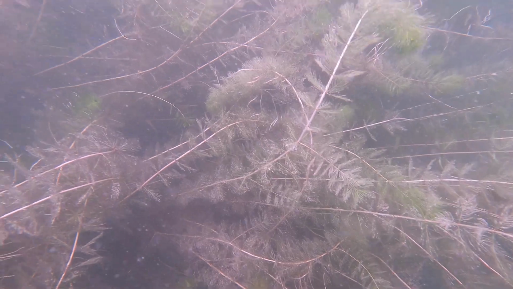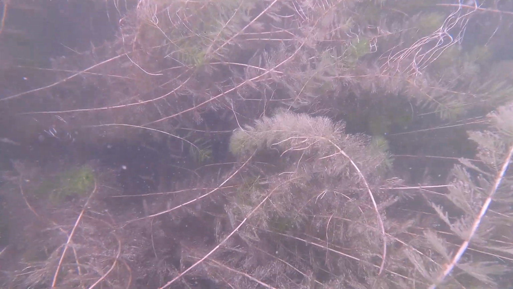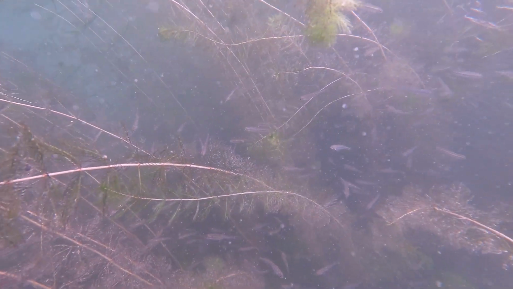Eurasian water milfoil spreads easily via fragments, which will opportunistically sprout roots after they've drifted to new locations. Here, you can see their white, filamentous roots beginning to form on the suspended stems. If you see a drifting fragment, be sure to pull it out and discard it on dry land.